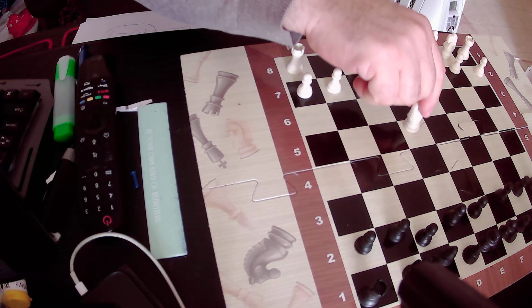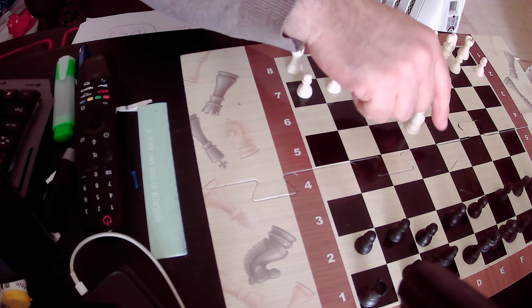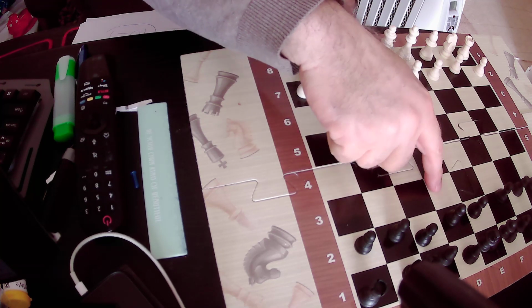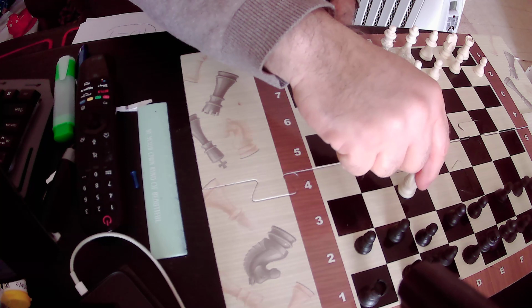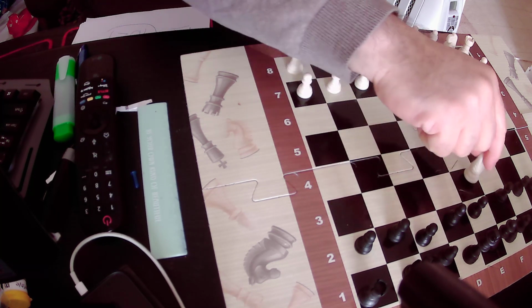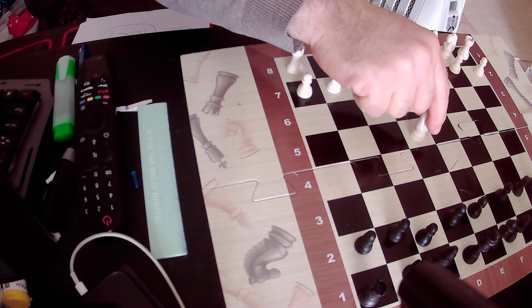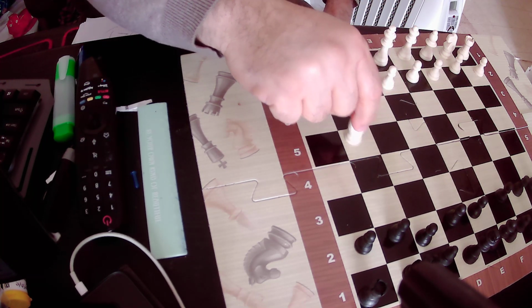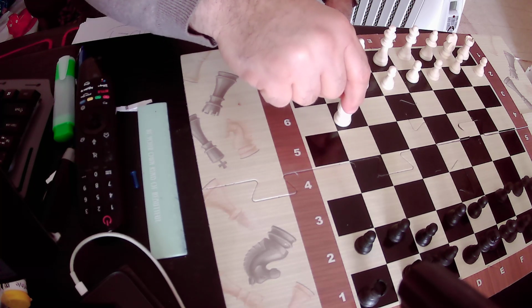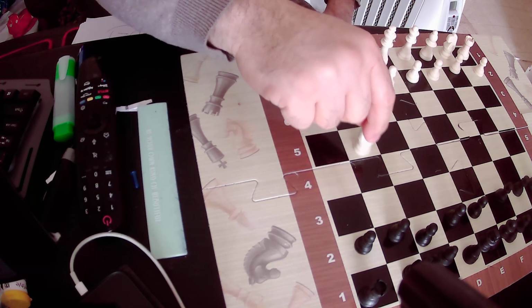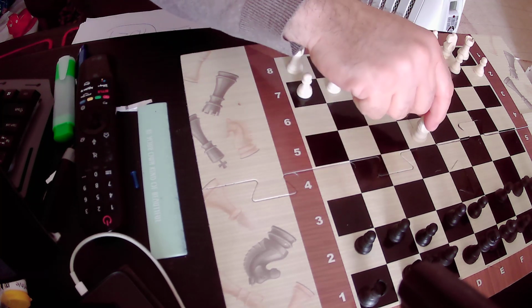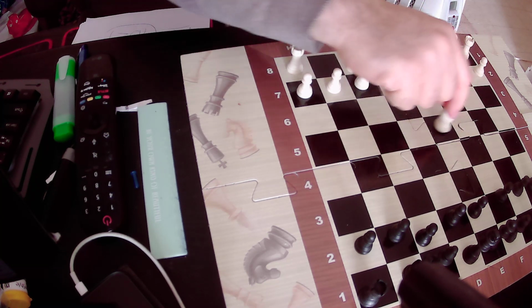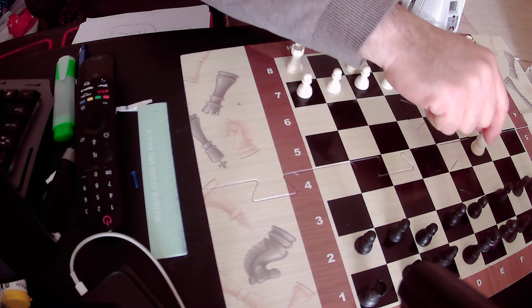So you move actually two squares here and then one square to the right. Two squares forward and then one square to the right. Two squares forward and one square to the left. And also two squares to the right and one square down. Two squares to the right and one square up. Also two squares to the left and one square down. Two squares to the left and one square up.